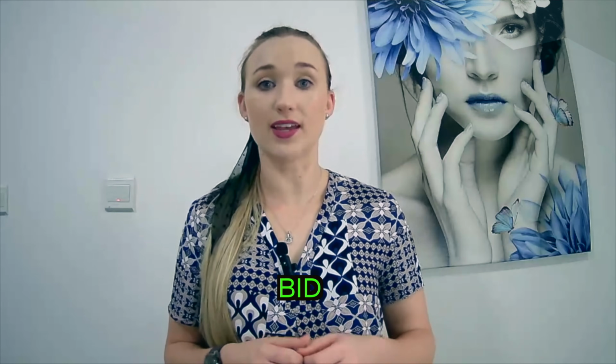BID, twice a day, used in prescription instructions. TID, 3 times a day, used in prescription instructions. QID, 4 times a day, used in prescription instructions. PRN, as needed, often used for medications only taken when necessary.